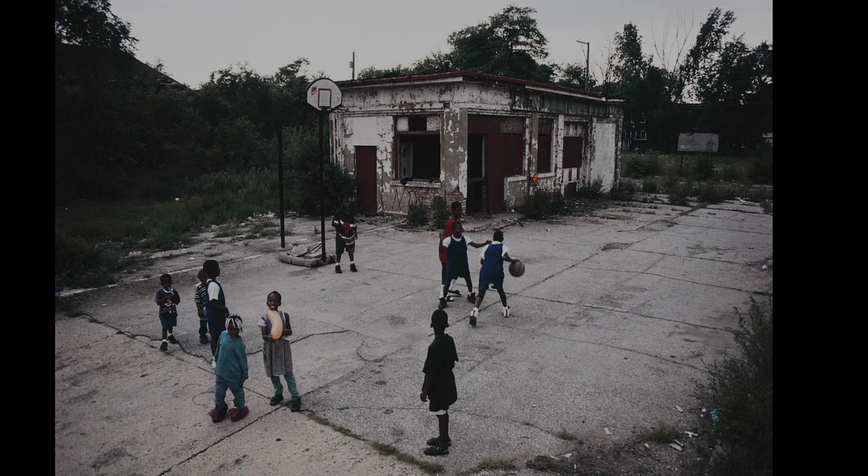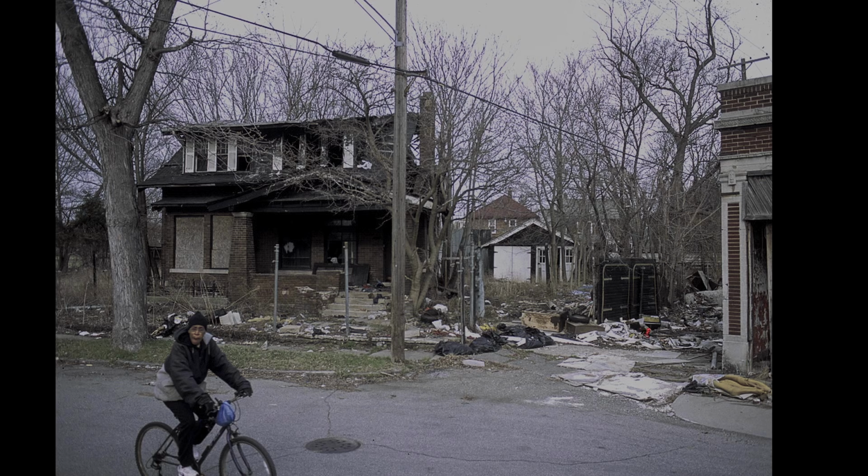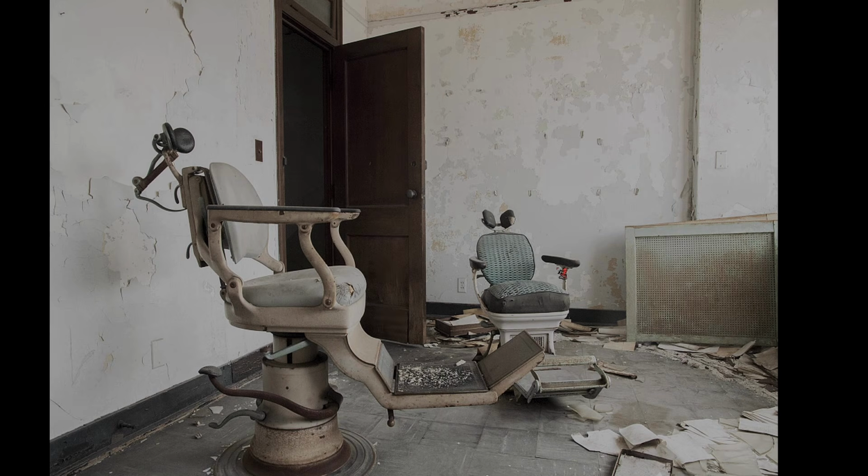Gary, Indiana, 1997. Nothing like an abandoned building right by your basketball court. What happened here? Good God. It's not like these aren't nice houses, or weren't. They are. This is Detroit, 2011. This is an abandoned dentist office in Detroit.